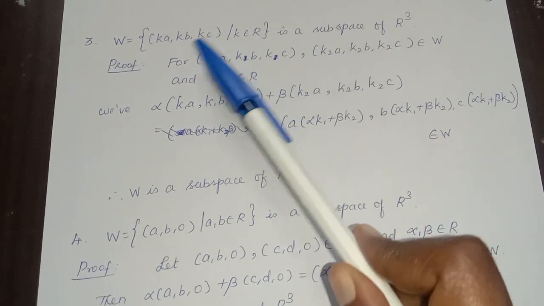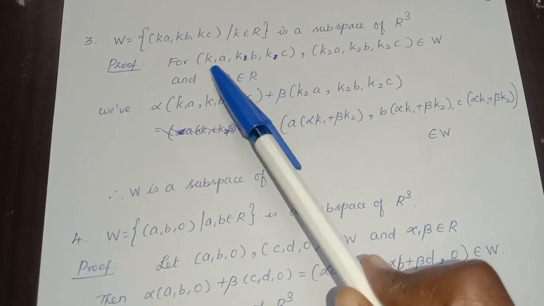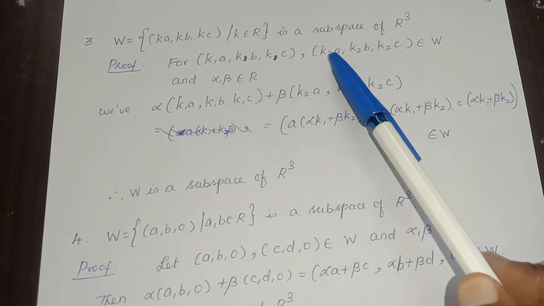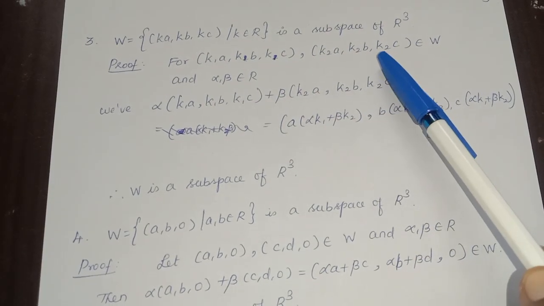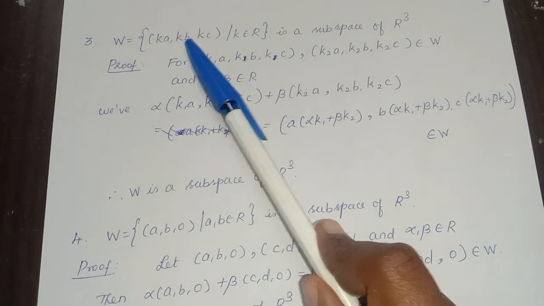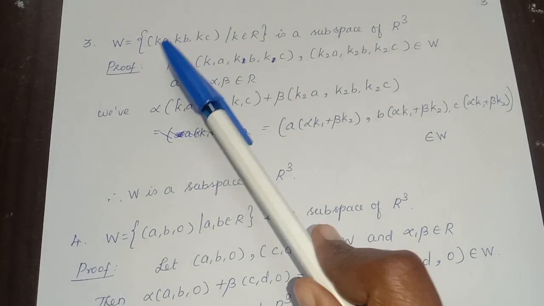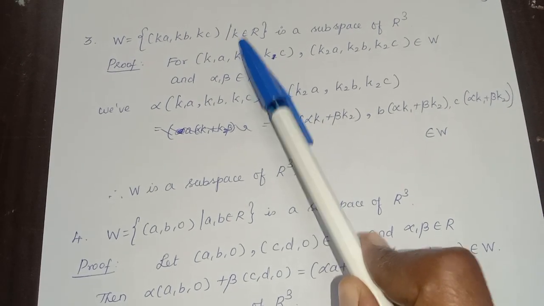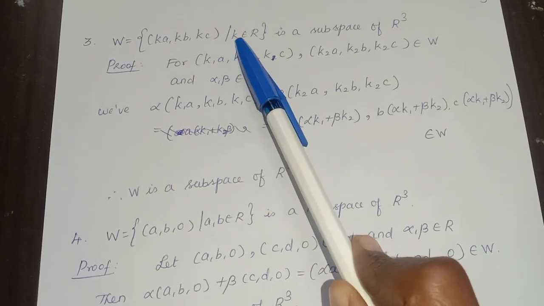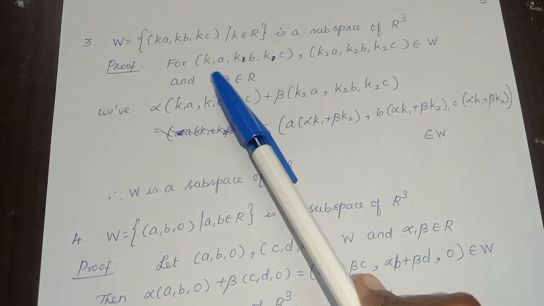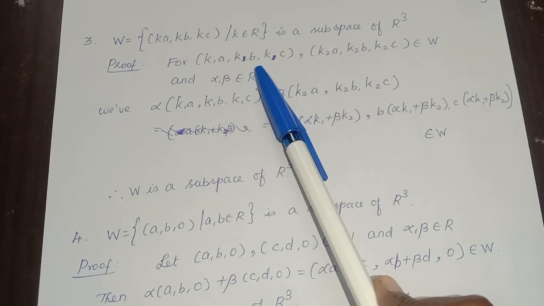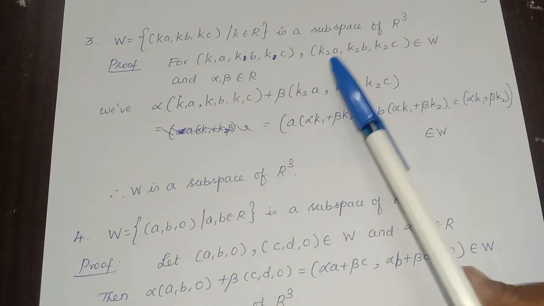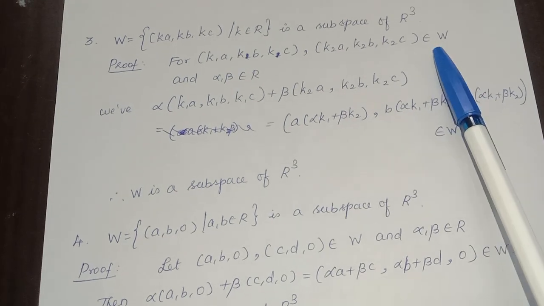Again the same thing. Let us take two vectors from W: K1a, K1b, K1c and K2a, K2b, K2c. Okay, look at the definition here. Be careful while choosing the vectors. Here a, b, c are fixed. Only K is varying over R, isn't it? So how will you take two elements? K1a, K1b, K1c and K2a, K2b, K2c belong to W.